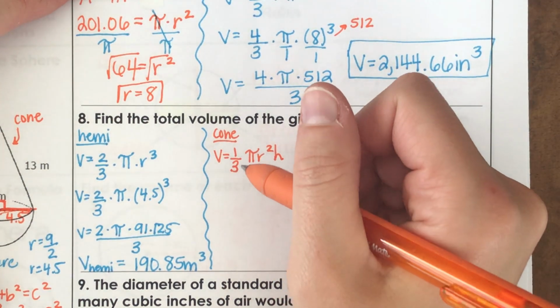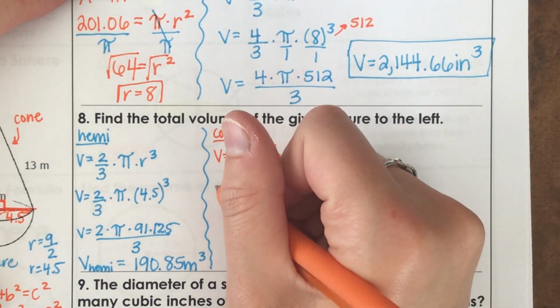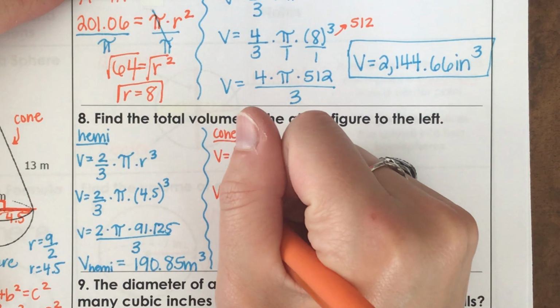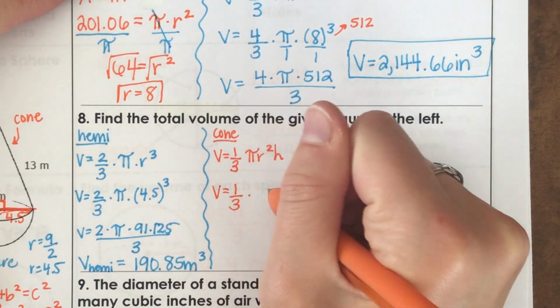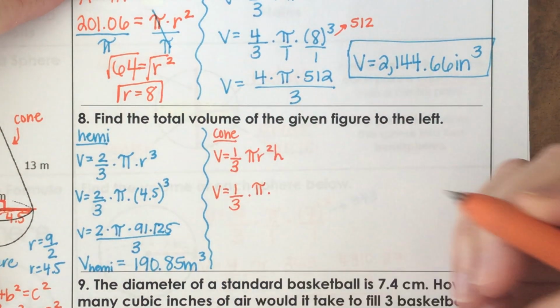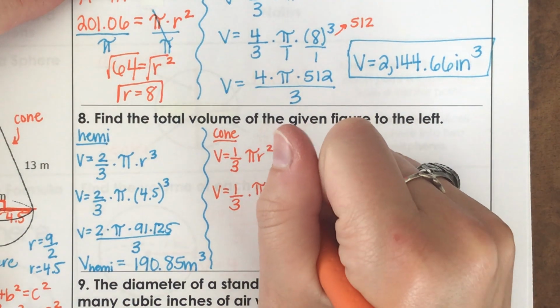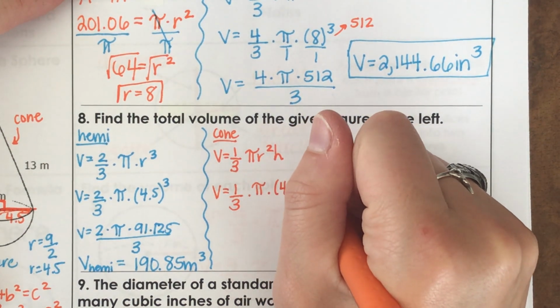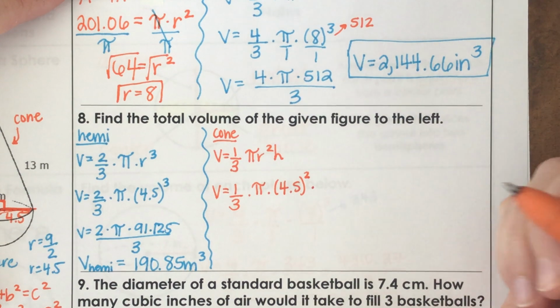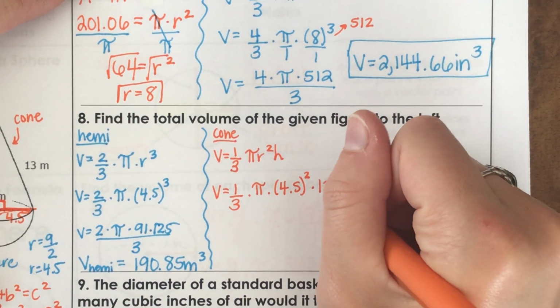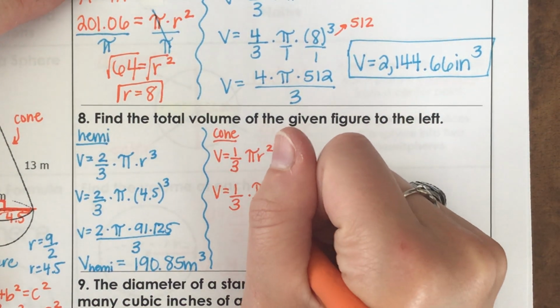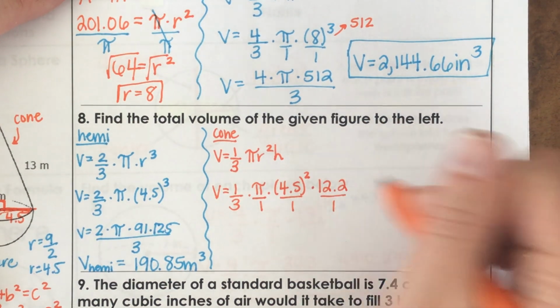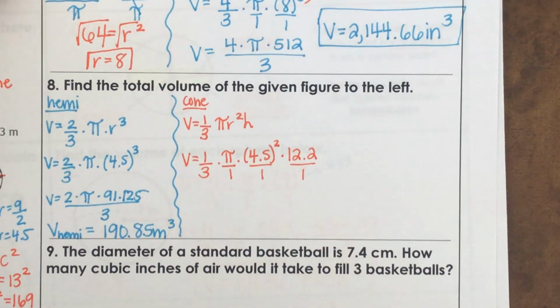So I have volume equals 1/3 pi. My radius squared is 4.5 squared times my height is 12.2. I'm going to multiply everything on top, and then I'm going to multiply everything on the bottom.